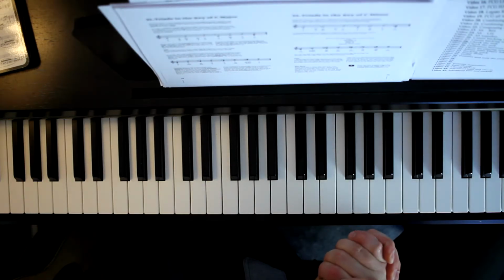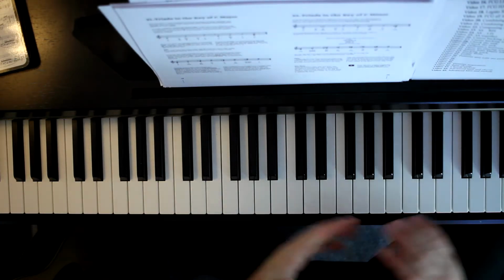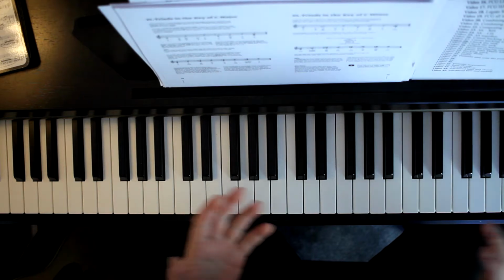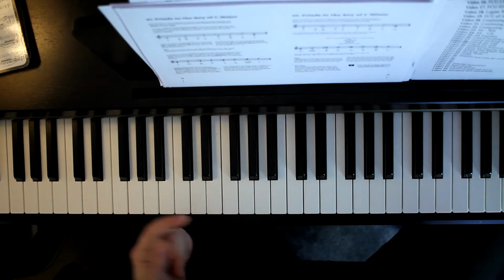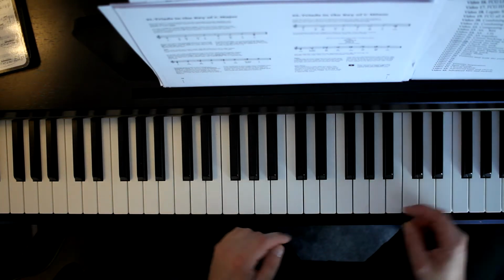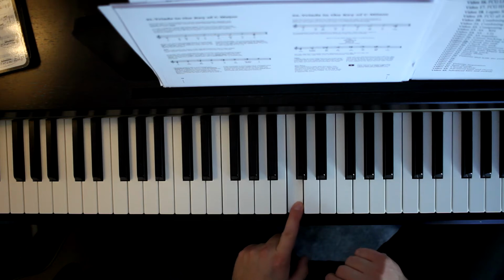Right, video number 35, the triads. What can I say to you about these triads? So basically you can see that the C major triad is based on C.